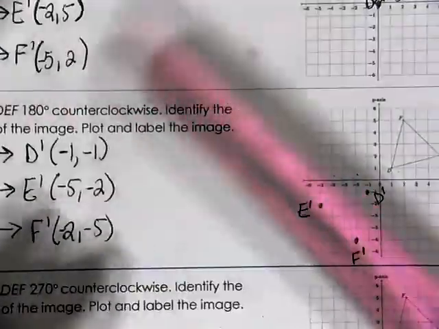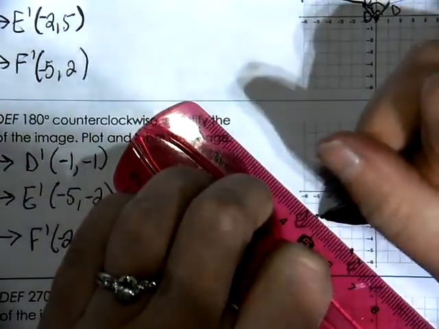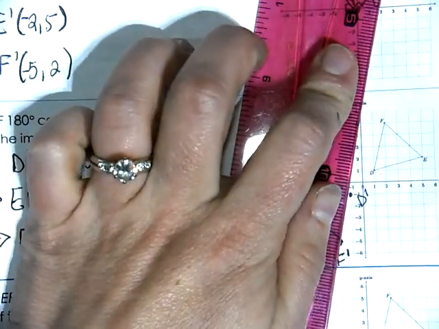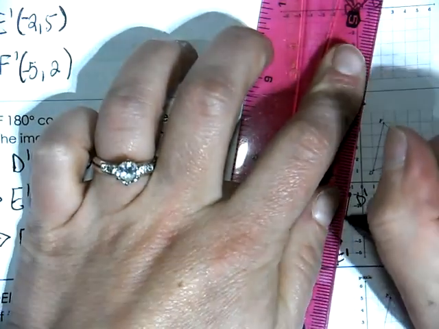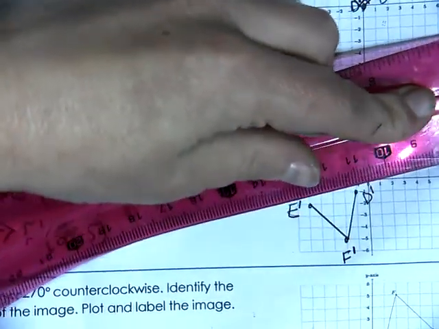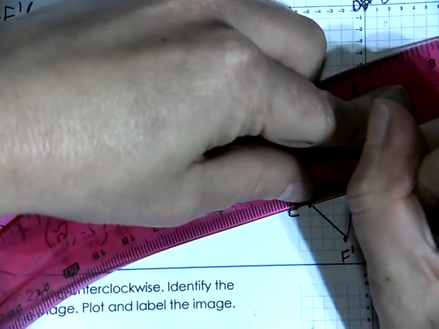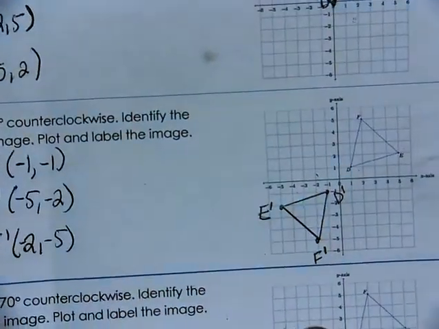Using my straight edge, I'm going to draw a triangle as neatly as I can. So here is D prime, E prime, and F prime.